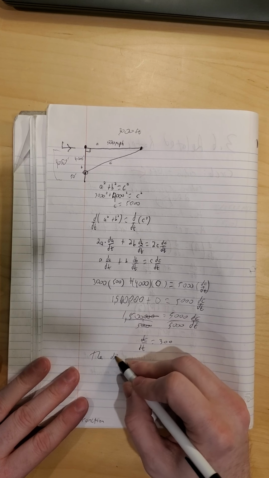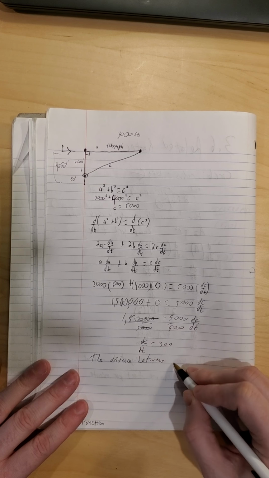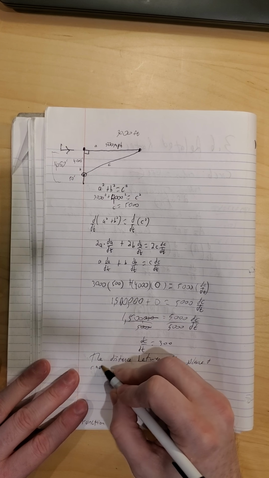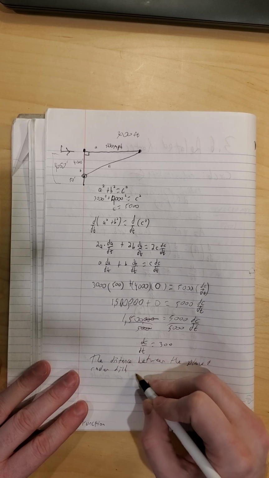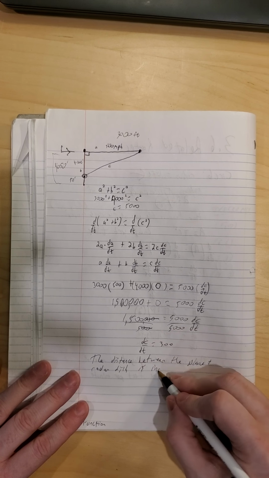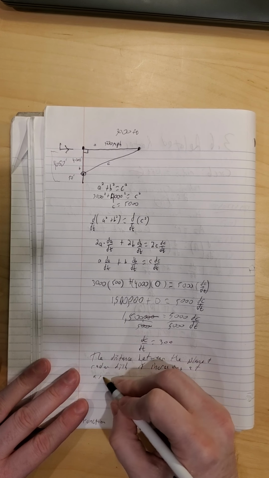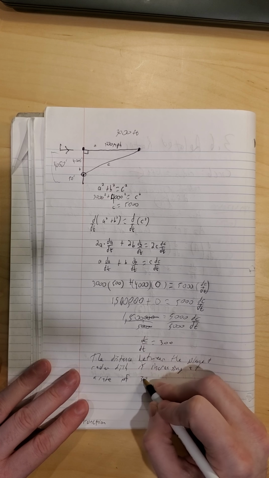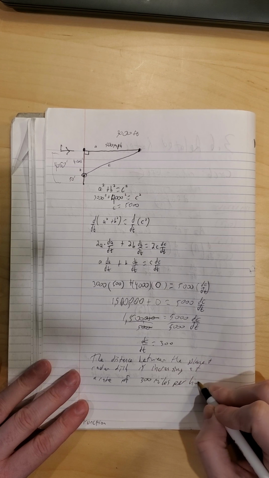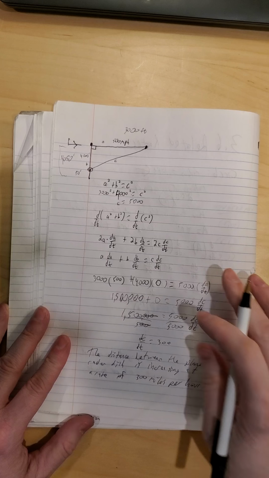So the distance between plane and radar dish is, and again we'll say increasing or decreasing. This was positive, so increasing at a rate of 300 miles per hour. All right.